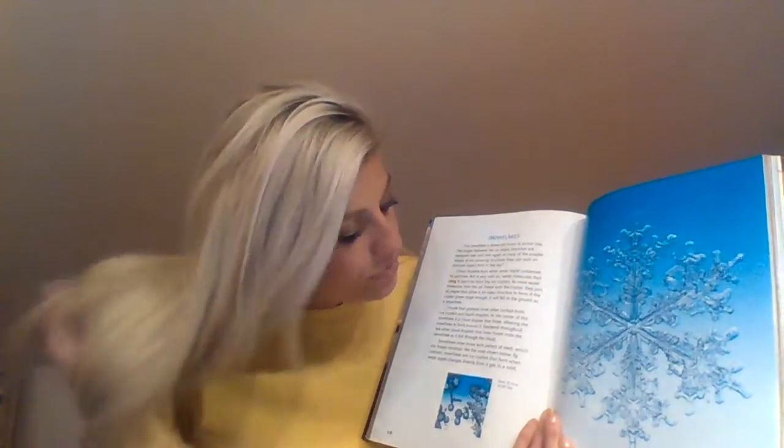Today, we are going to finish A Drop of Water. So we're going to read pages 438 to 445. So go ahead and get to page 438. Today, our reading starts off with snowflakes.